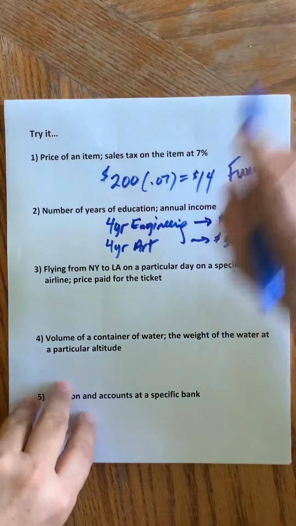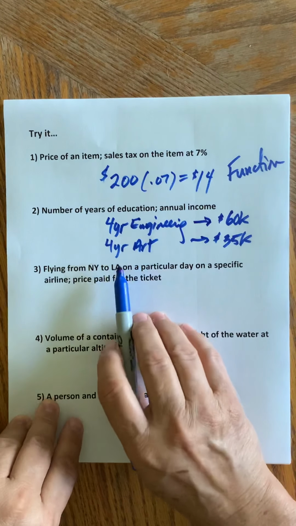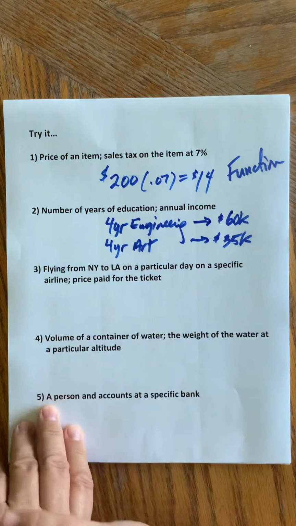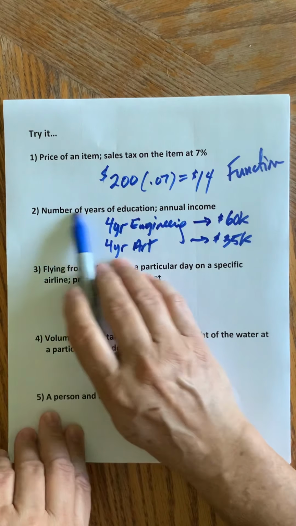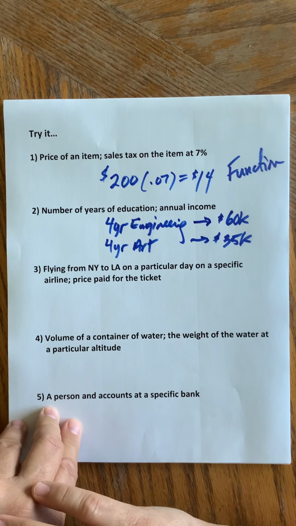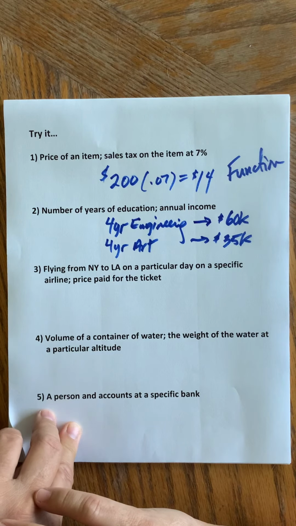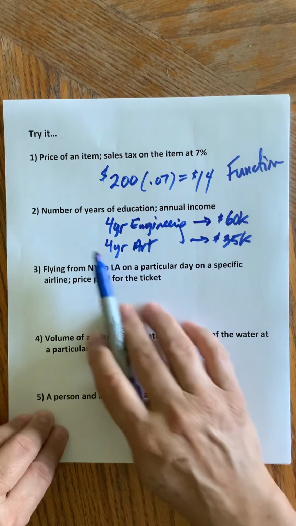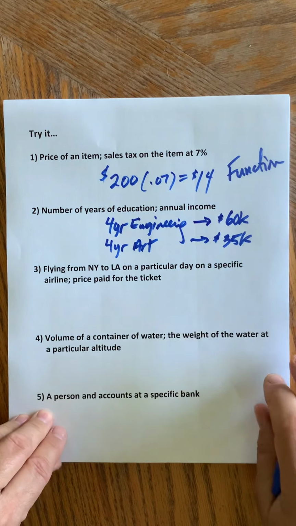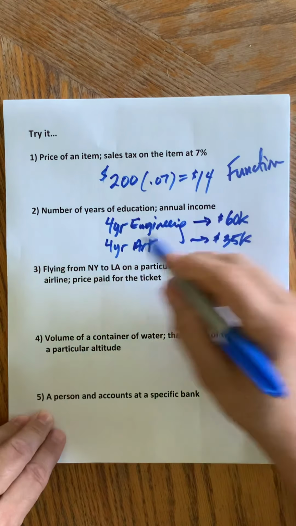So there's a lot of reasons. The idea is this: there's a lot of factors that affect annual income. One of them might be the number of years of education, but it's just not as important as some of the others. So it's not going to determine completely what somebody's going to make. So it's not a function.